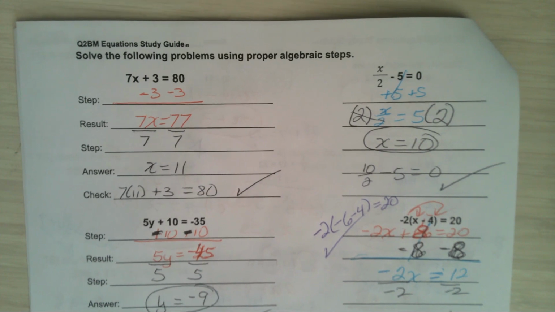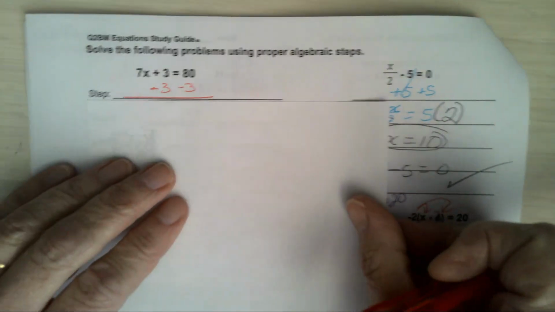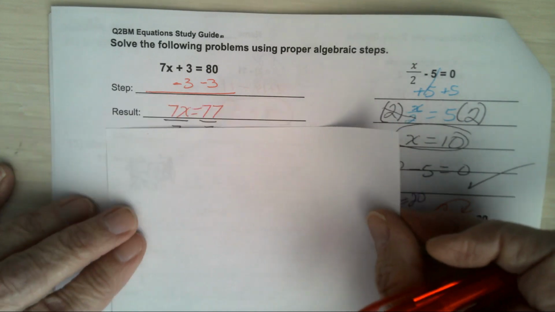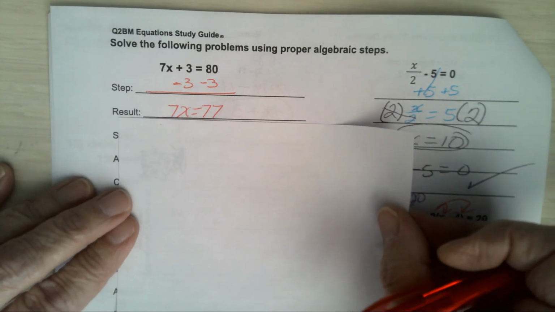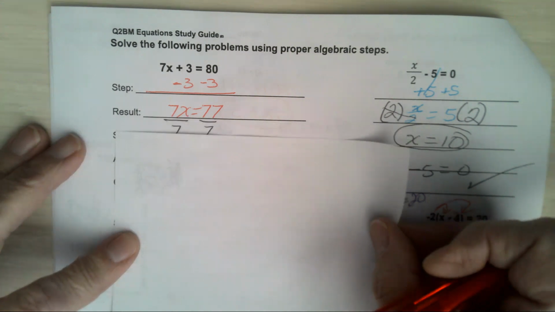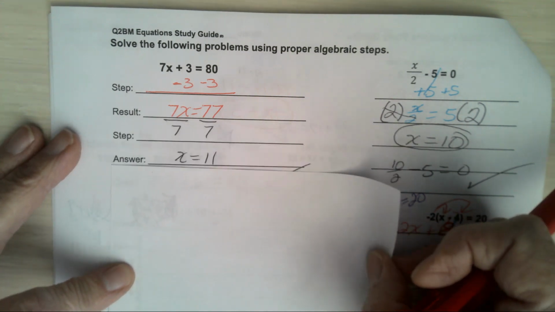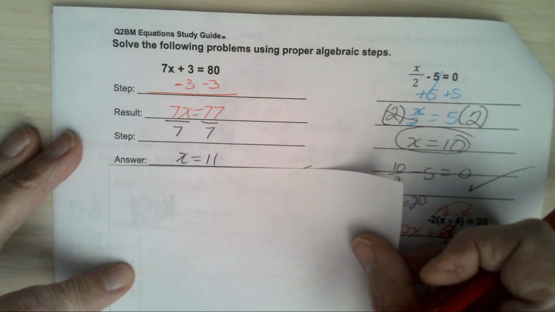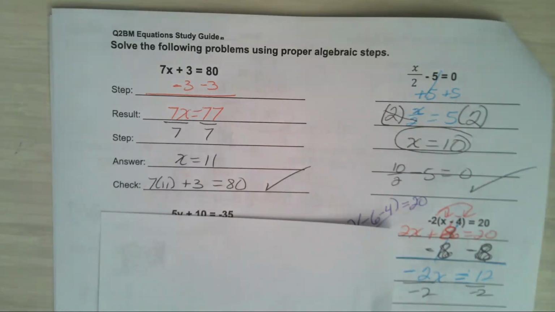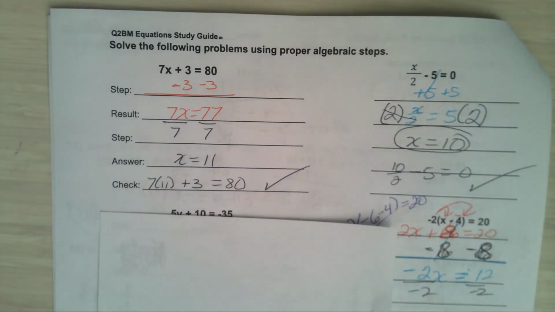Here we go. These are all pretty easy 1 or 2 step equations. On this problem, to get rid of a plus 3, you subtract 3. You end up with 7 times x equals 77. Divide both sides by 7. X equals 11. The check step. Does 7 times 11 plus 3 equal 80? Yes, it does. Any questions on that?